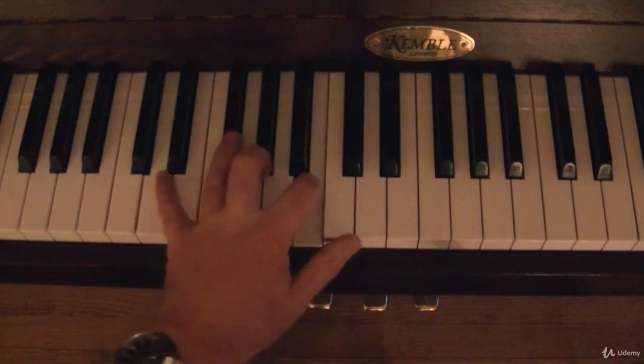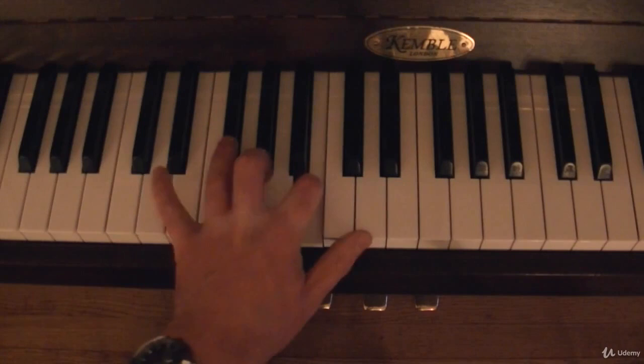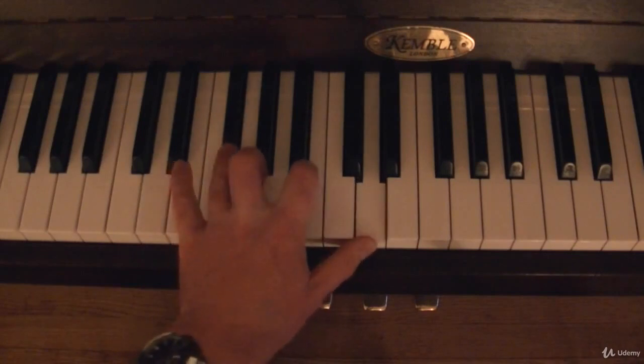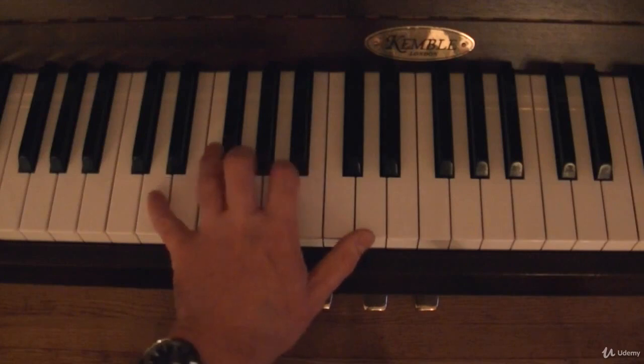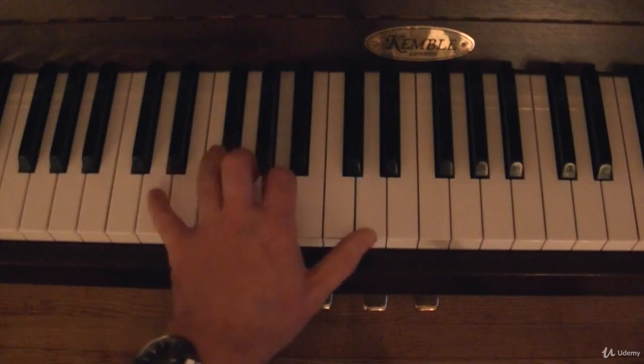Then our B minor first inversion, D, F sharp, B and D, and we keep the same structure, 5 and 1 to 2, 4 and 1 to 2. And finally the D major, D, F sharp, A, D, 5 and 1 to 2, 4 and 1 to 2, and repeat.